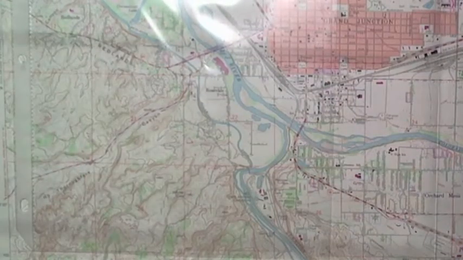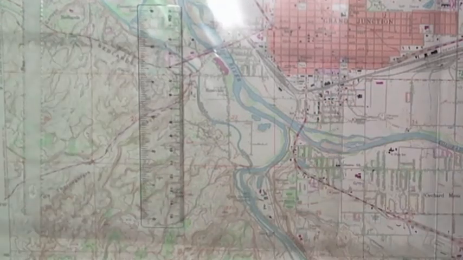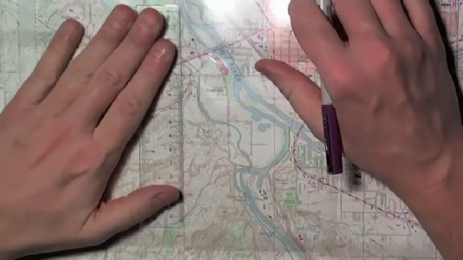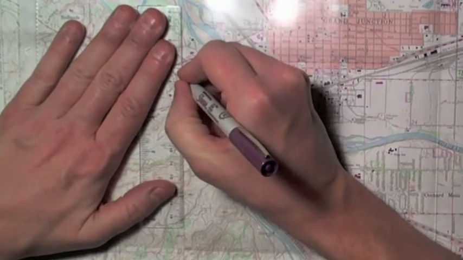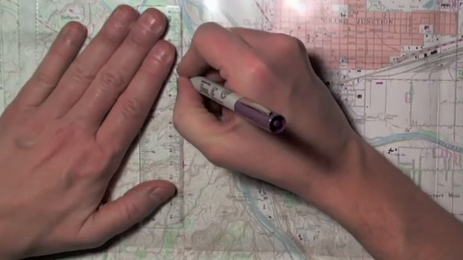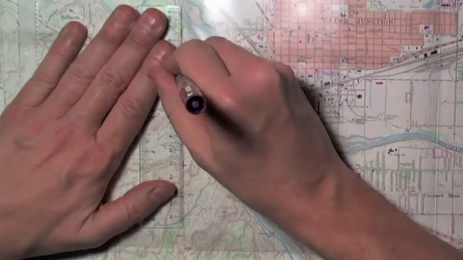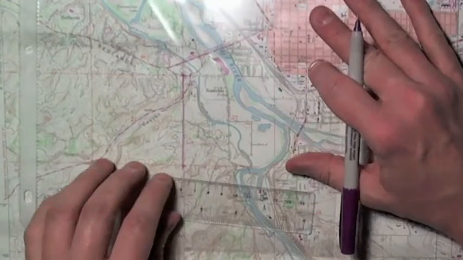And you create yourself a template by measuring out. So first I'm going to make some marks here where the lines are, and I'm going to draw out with a Sharpie.